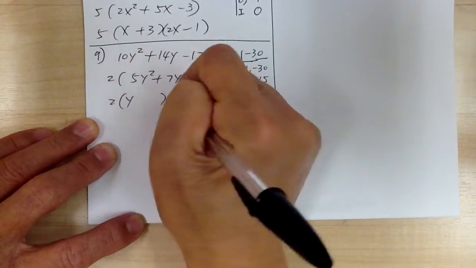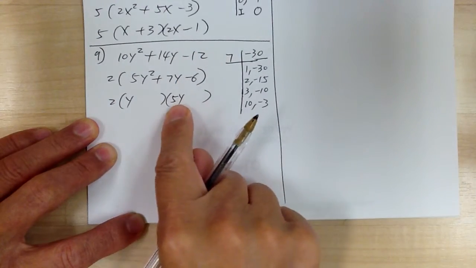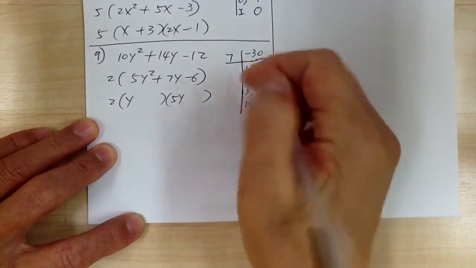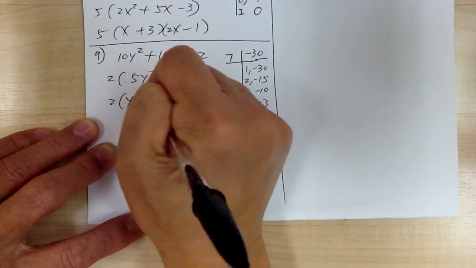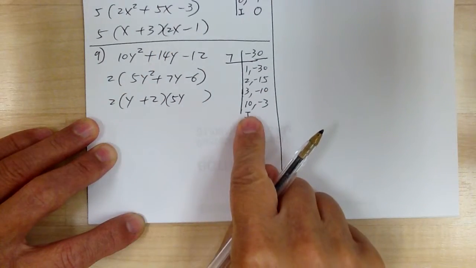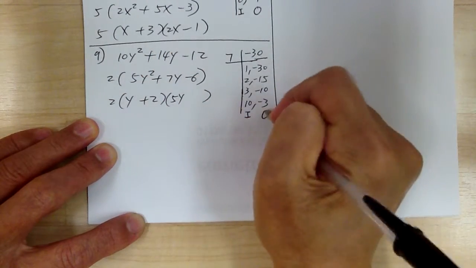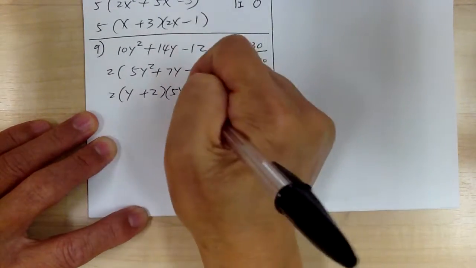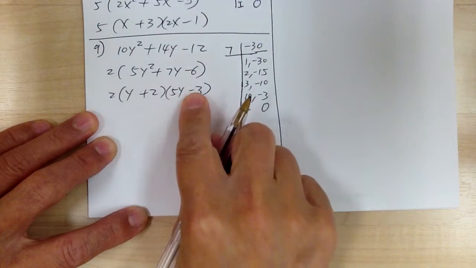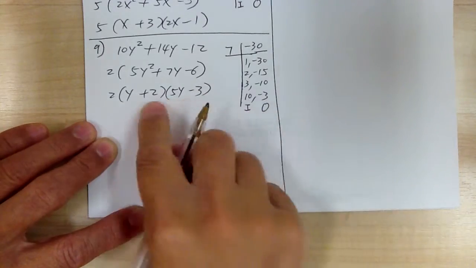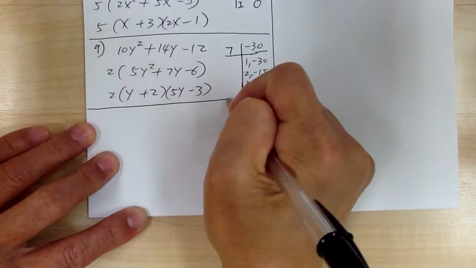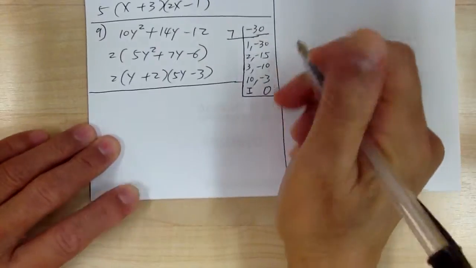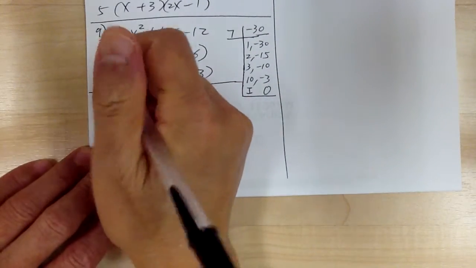So you get y, 5y. So 5 times blank equal to 10. Yes, so this is the inside. So it'll be plus 2. 5 times 2 give you 10. So that's your inside. This would be the outside. So to get outside equal to negative 3, you need to have a minus 3, right? 1 times negative 3 give you negative 3. And that's your number 9. Okay, let's go to 11.